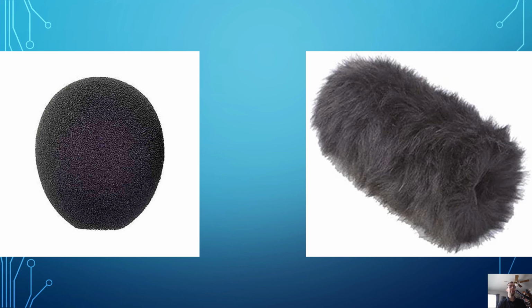Then down here on the left we have the typical foam windscreen, and on the right the dead cat filter. In fact, there are a number of different similar filters that come in a variety of sizes. They are generally referred to with dead names as well. I've seen very small ones called the dead kitten filter. I have seen the largest one is the one for the Rode blimp. It is called a dead wombat because, well, they're an Australian company and because it's gigantic.